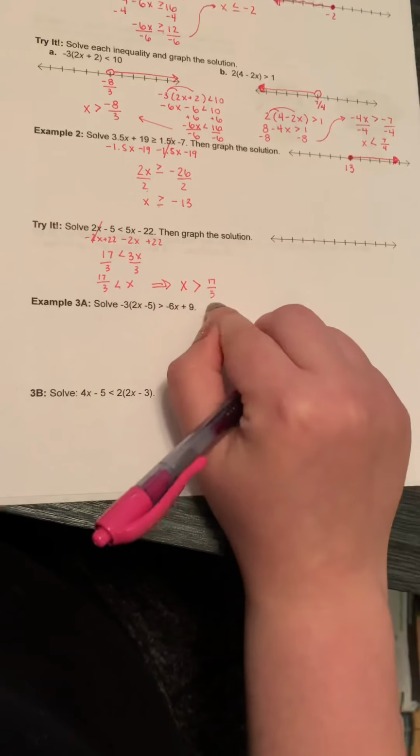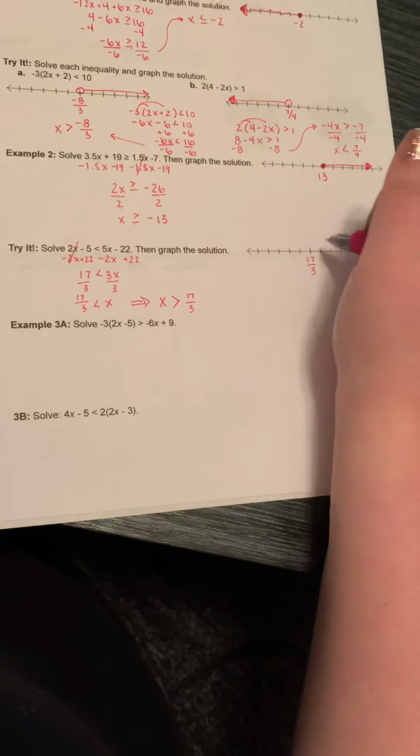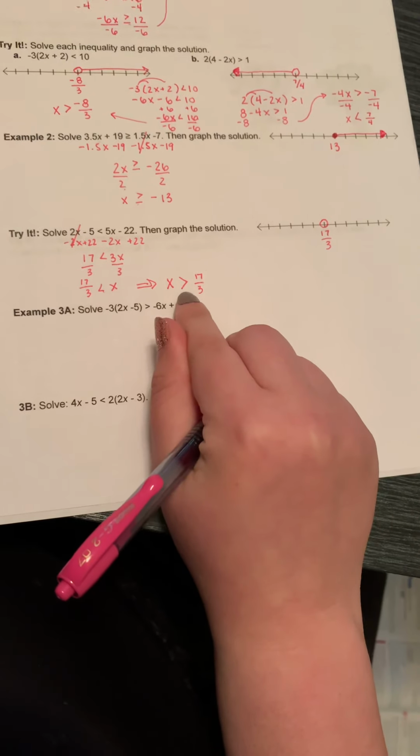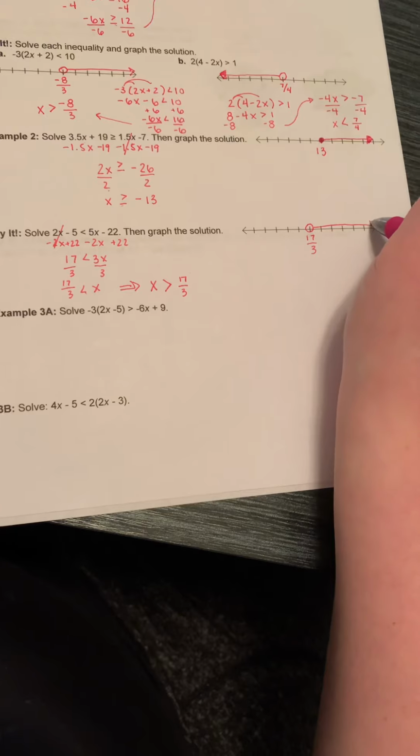So now we can write our 17 over 3. It's an open circle since it's not an or equal to, and then we point in the direction of x.